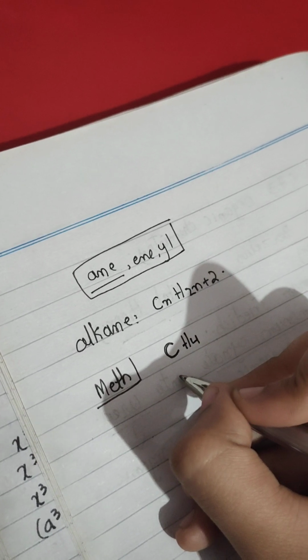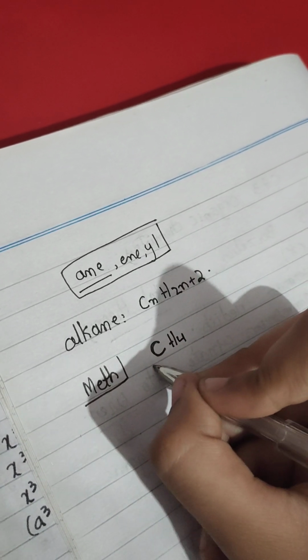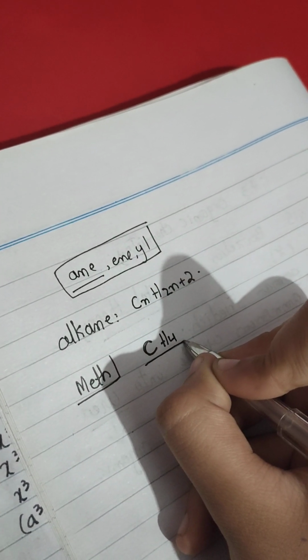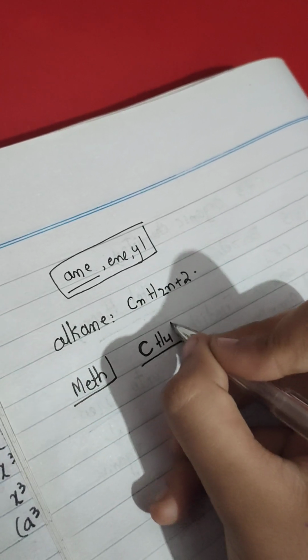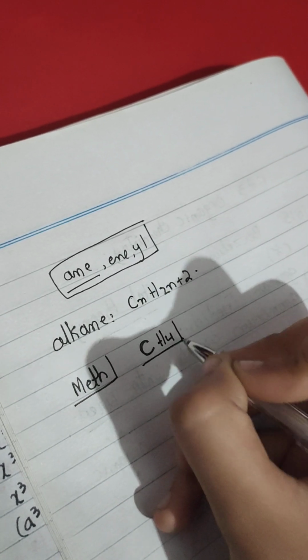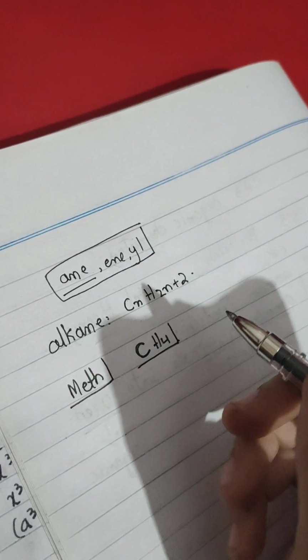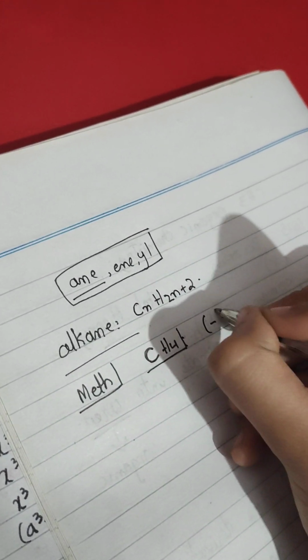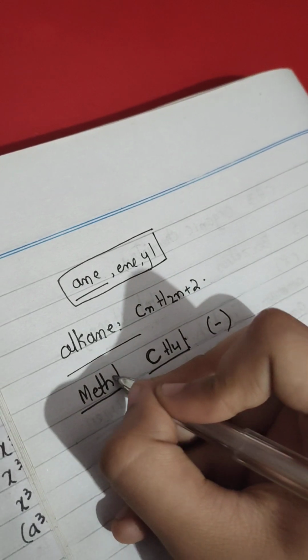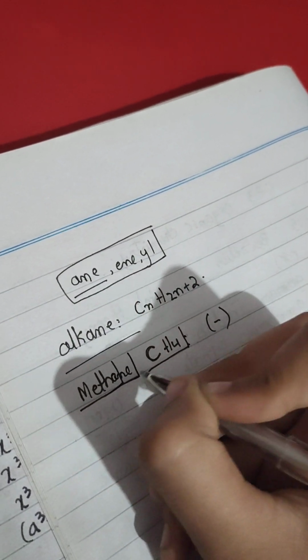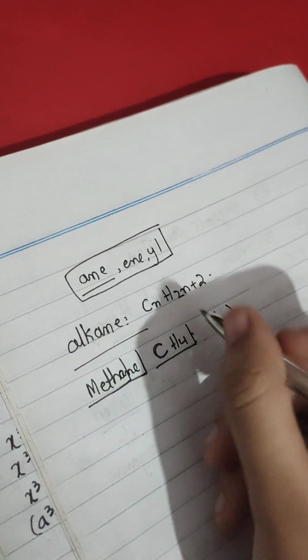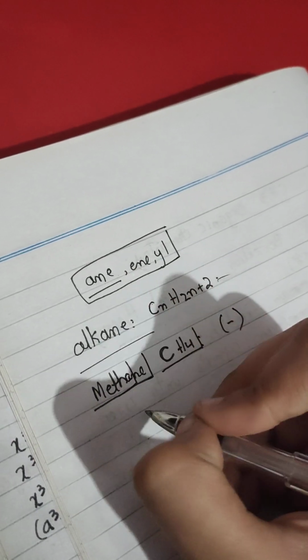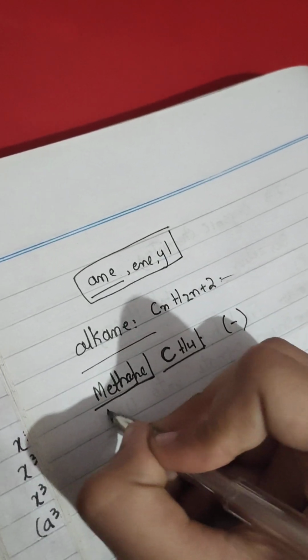So if we put this, this will be the formula of meth, and this is considered a single bond, because in alkanes there will always be a single bond. Okay, so if we add ane here, this will be called methane. We can prove the next one with the help of the formula: eth.